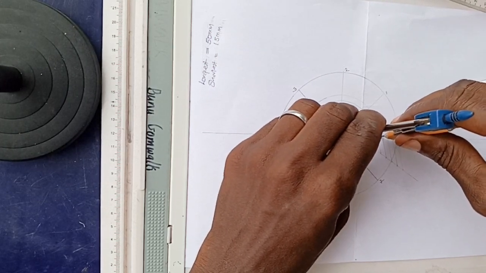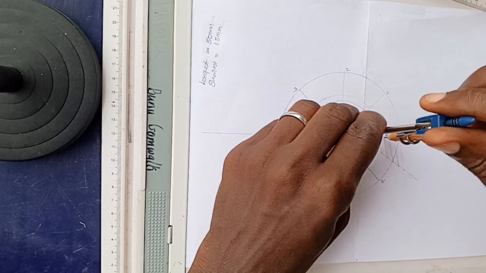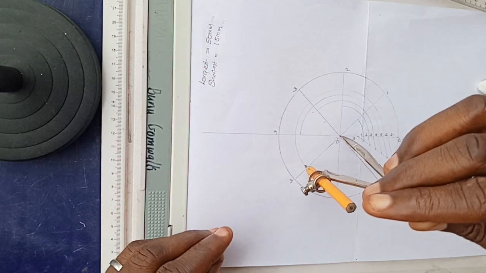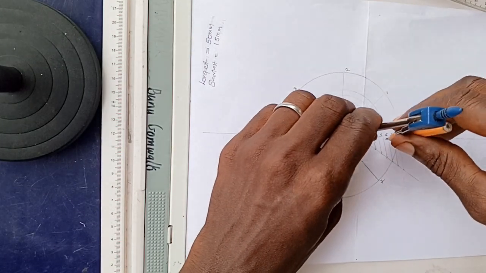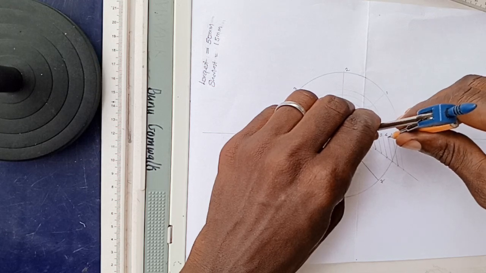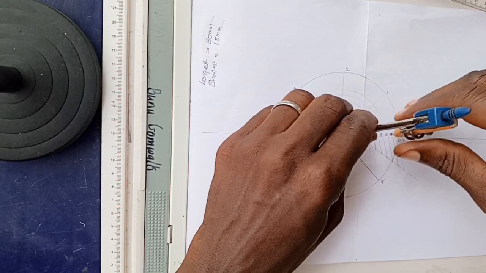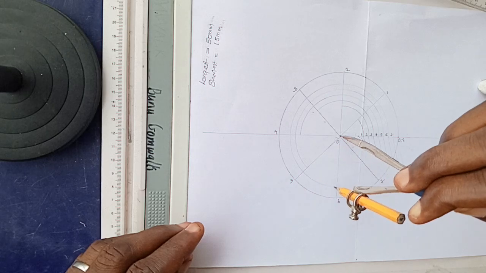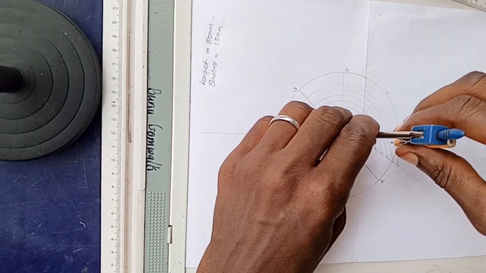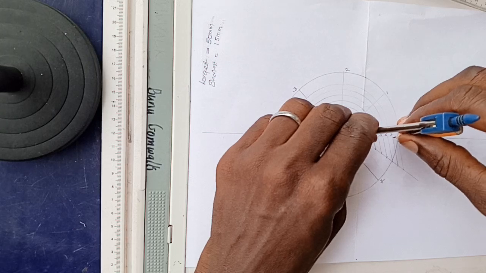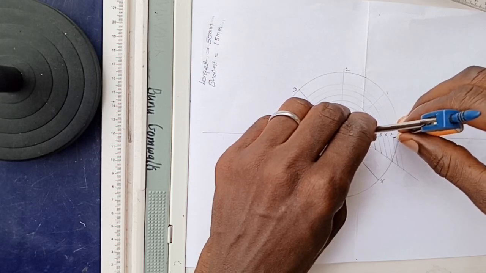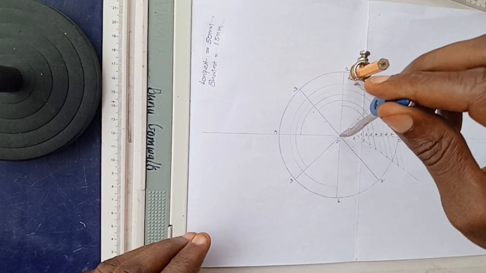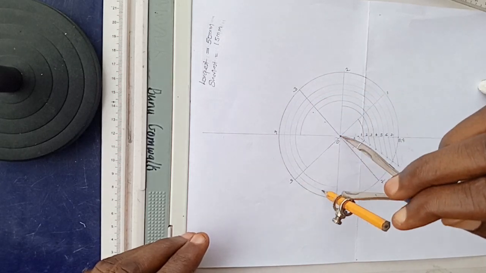O5, you draw the arc to cut radial line 5. O6, draw the arc to cut radial line 6. O7 is the last one we are going to draw. O8 has been drawn already, is the circle. O7, draw the arc to cut radial line 7.